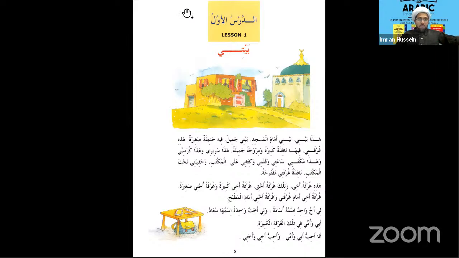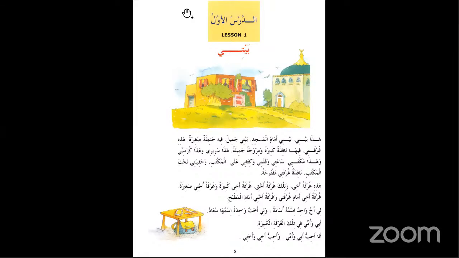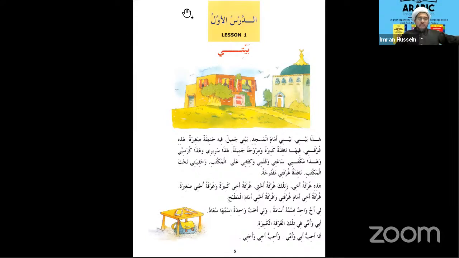Any questions from anyone? Not yet, not so far. Right. Can I ask Sister Munira to read the last paragraph, please? Sister Munira Yusuf Ali. Li akhun wahidun. Can you read it and translate?